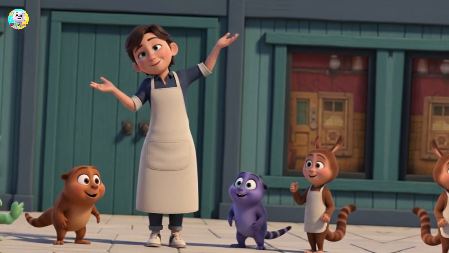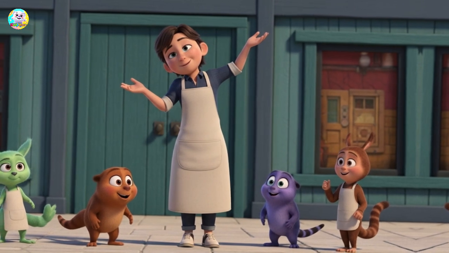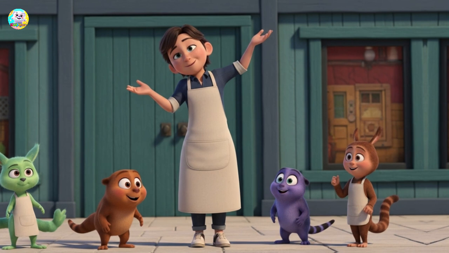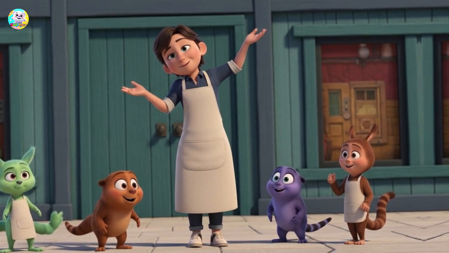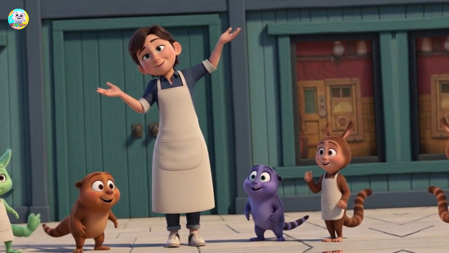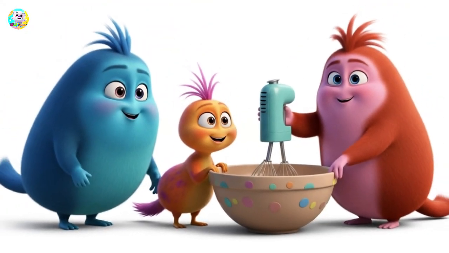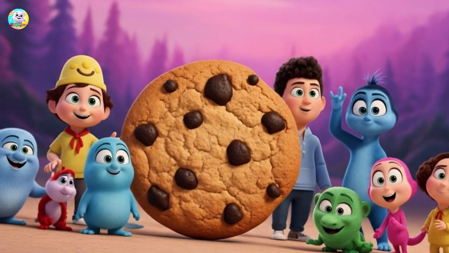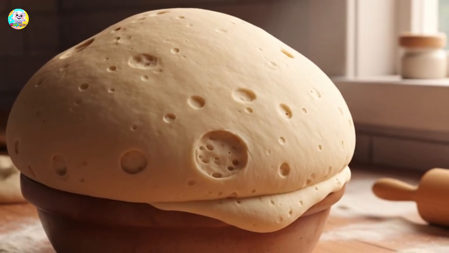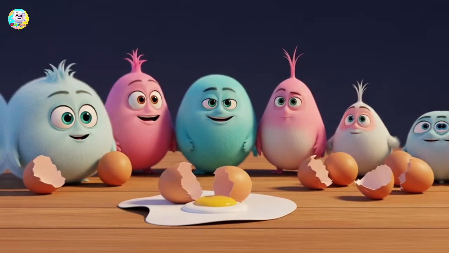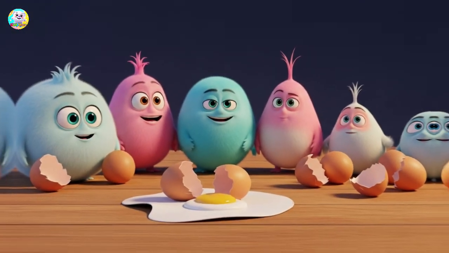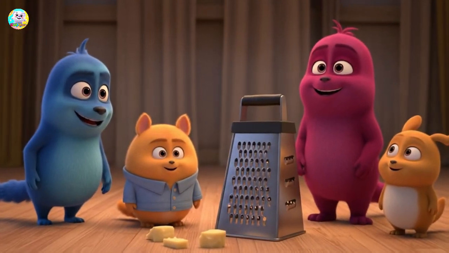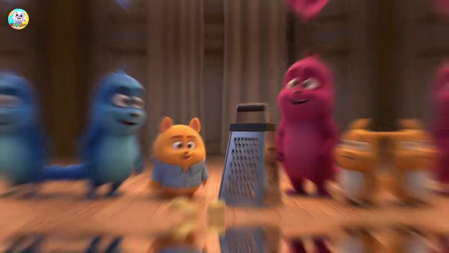Hello, little chefs. Pots and pans clang. Let's learn A to Z while dinner we bang. A is for apron, worn to keep clean. B is for bowl, mixing cuisine. C is for cookie, sweet and round. D is for duck, rising from the ground. E is for eggs, cracked with care. F is for flour, sprinkled in the air.